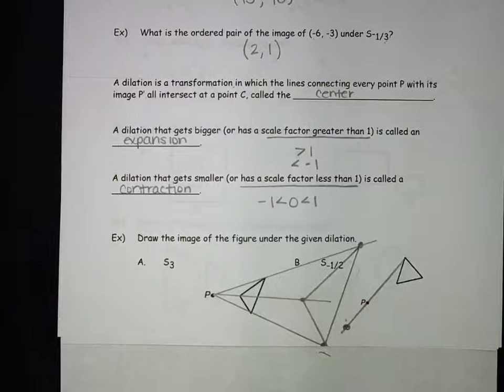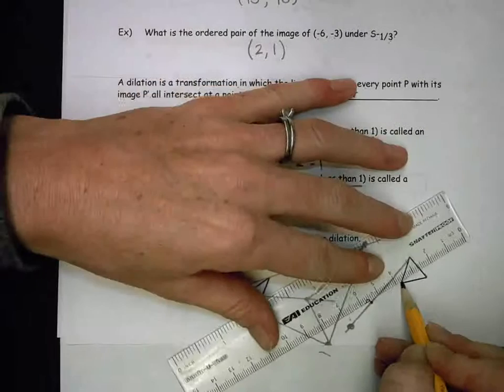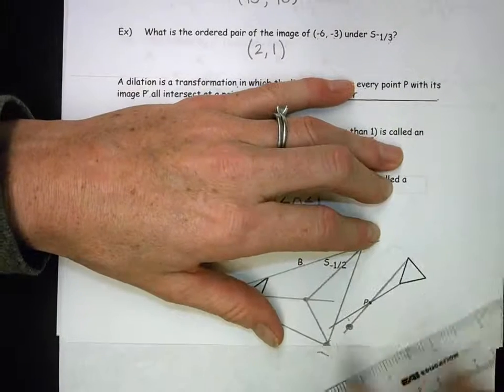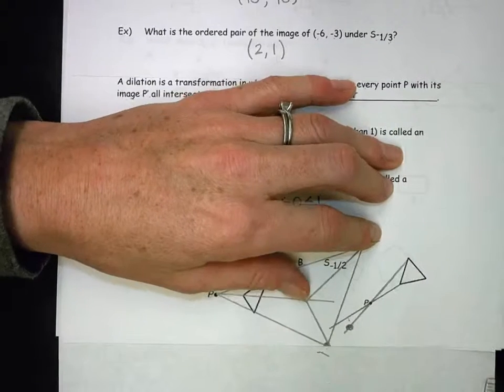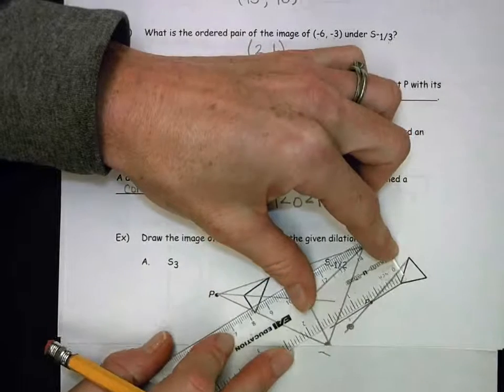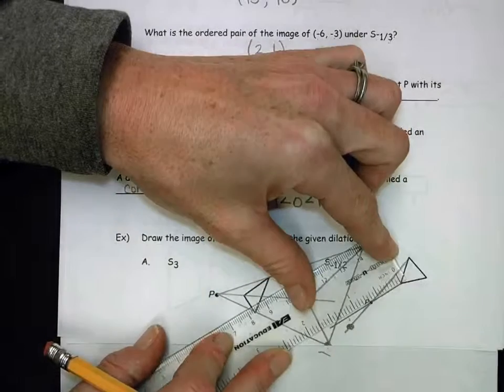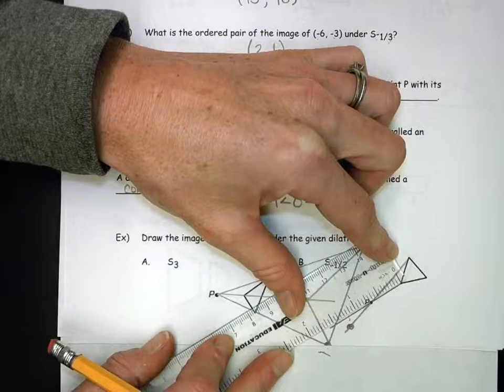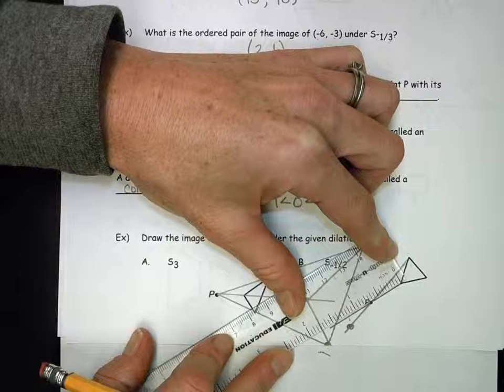My next thing I'm going to do is continue and draw the line through P, again with a new point. I'm going to measure the distance. So in this case, my distance from that point to P is about 1.2 centimeters. Half of that is about 0.6.